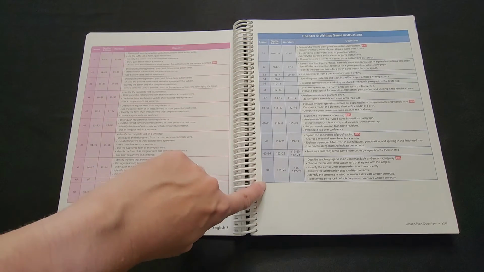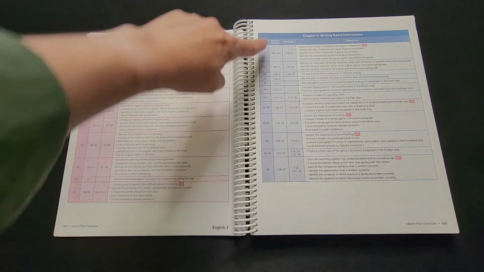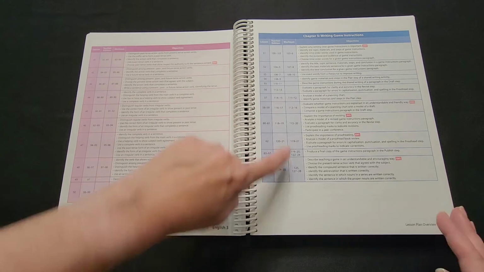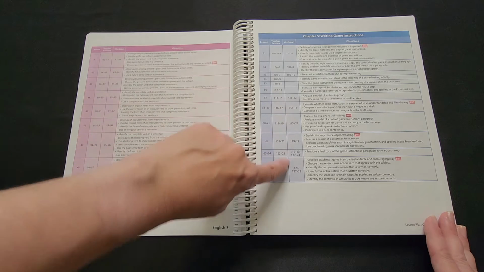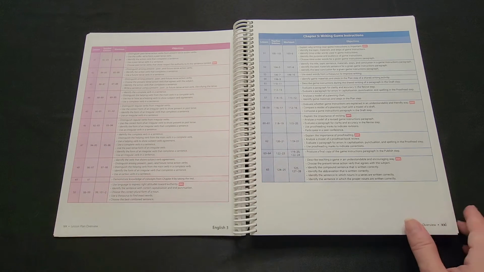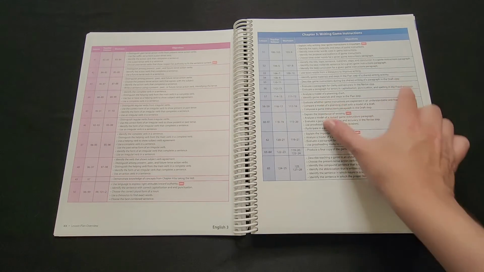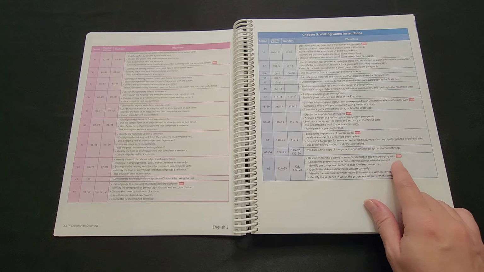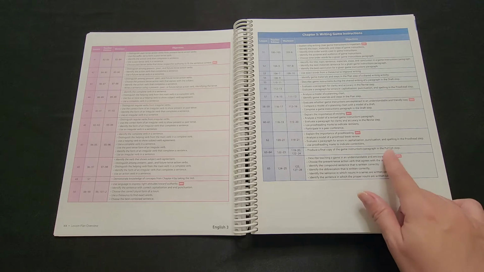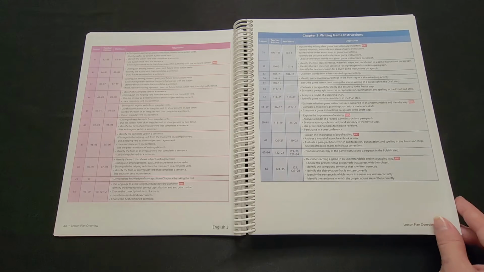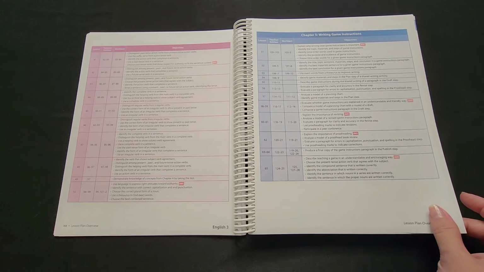The lesson number is in this first column, followed by the pages that you'll need to look at in your Teacher's Edition and the pages that your child will need to complete in their work text. This column will show you the objectives for each lesson. You'll also want to take note of this little red box, which refers to a biblical worldview theme that's being addressed in that chapter or lesson.